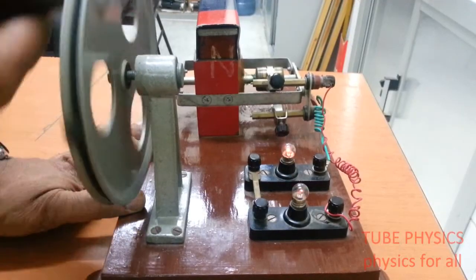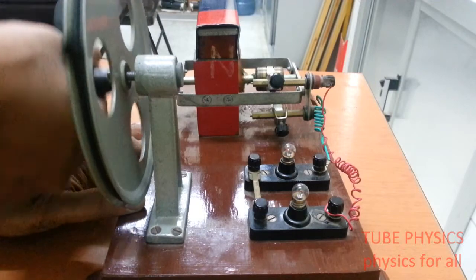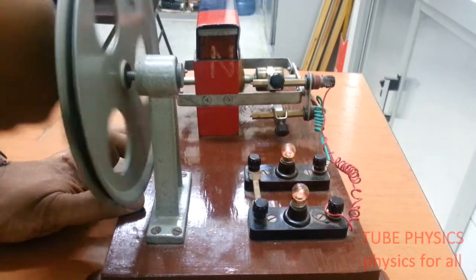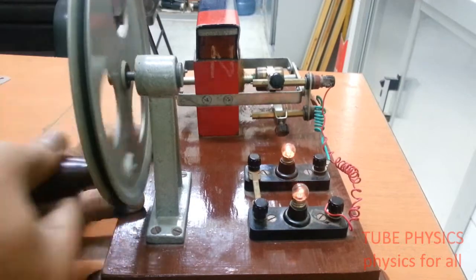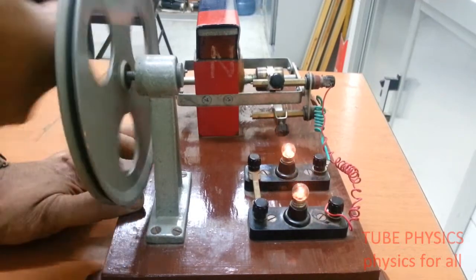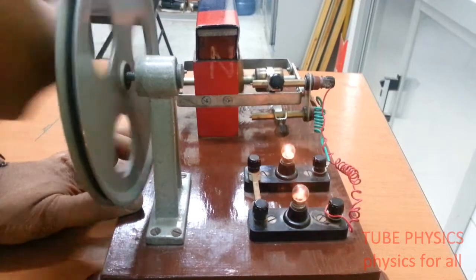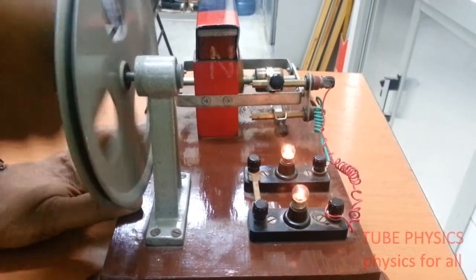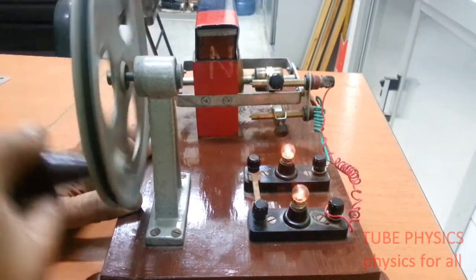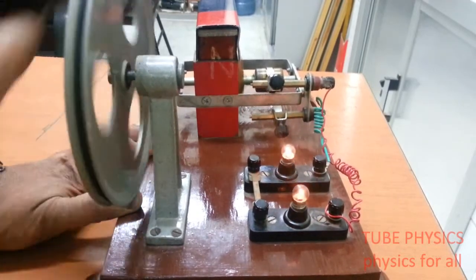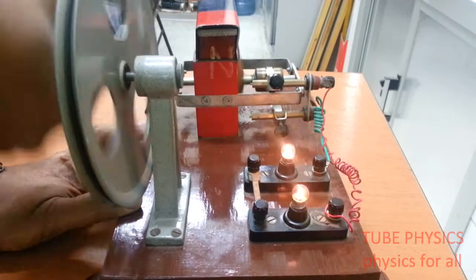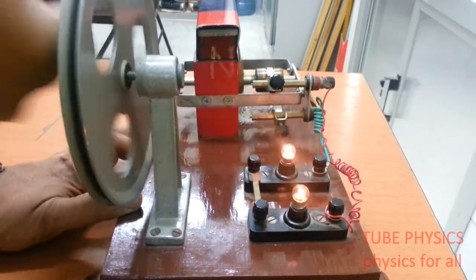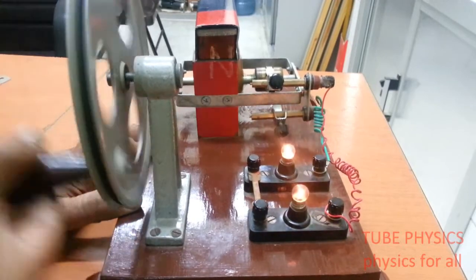You can see here, when the armature rotates between the magnets, the bulb is glowing. Okay, there are two bulbs glowing. If I increase the speed, you can see the brightness of the bulb is increasing because more current is induced due to the larger change in magnetic field.